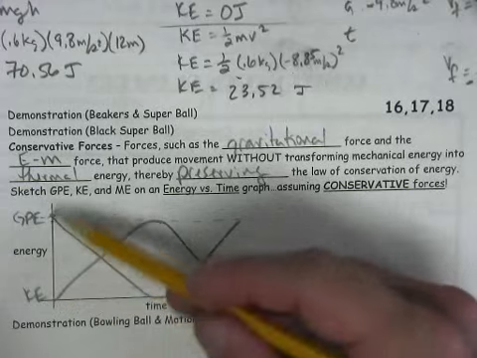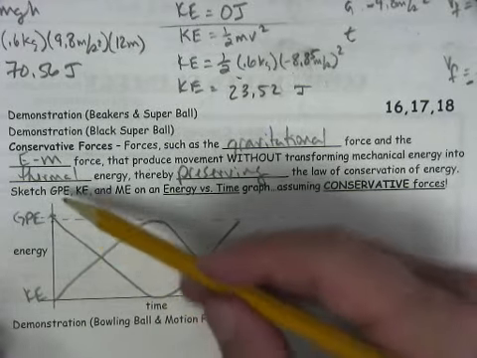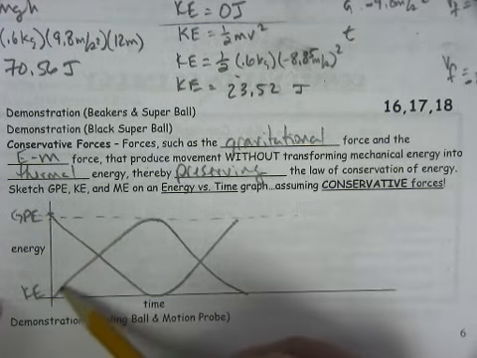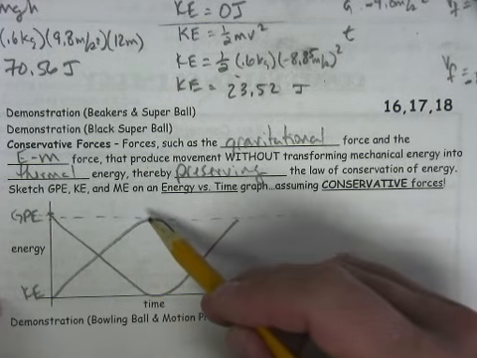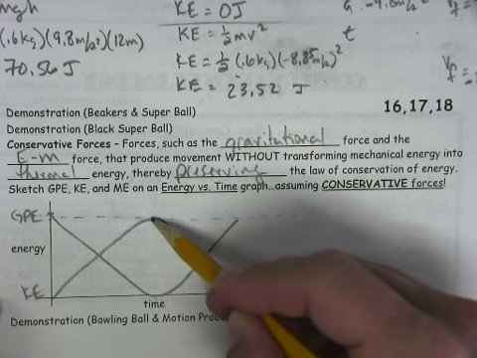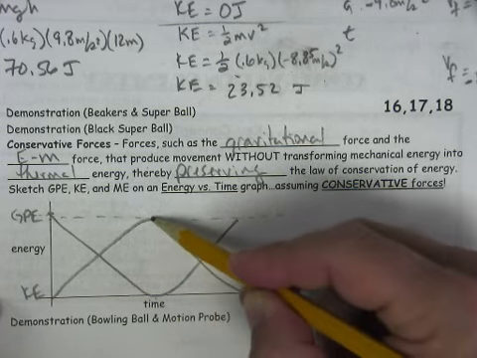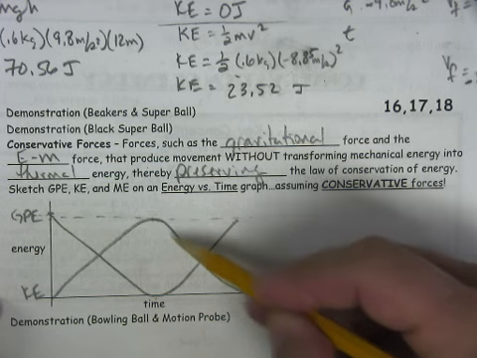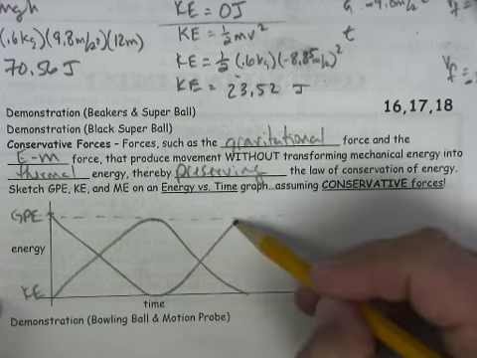Notice what's happening in kinetic and gravitational. They're always opposite one another. As gravitational potential energy is decreasing on the way down, kinetic energy is increasing. At the bottom, there's no gravitational potential energy, but there is a lot of kinetic energy, and that's where it's maxed out. On the way up, the kinetic goes down and the gravitational goes up.